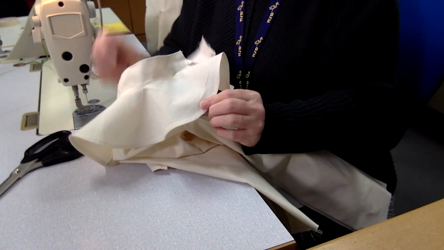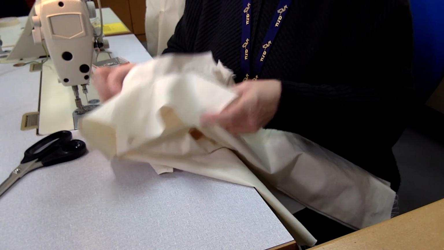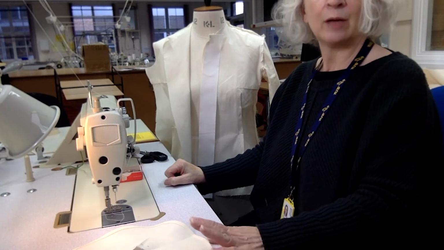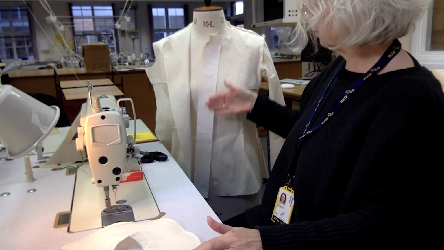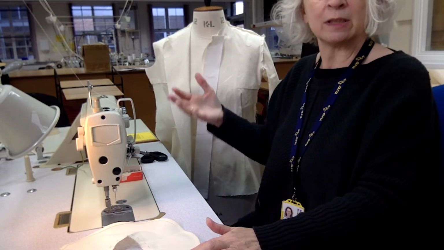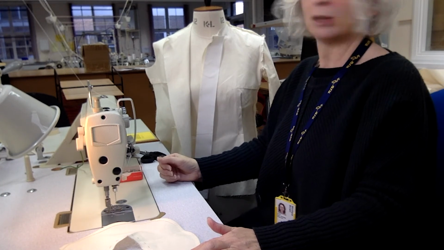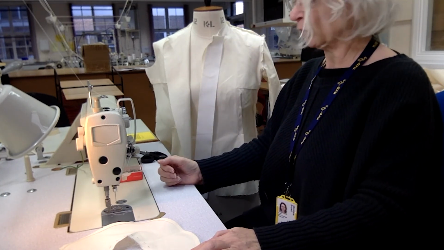So the choice is yours, but make sure that you get that done before we then put it into the button stand, and that's what we're going to look at. Now I'm going to show you how to attach the flounce to the button stand so that it follows the front of the shirt. Obviously you can put it in different parts of your shirt, it's entirely up to you, but the principle will pretty much be the same depending on where you put it.